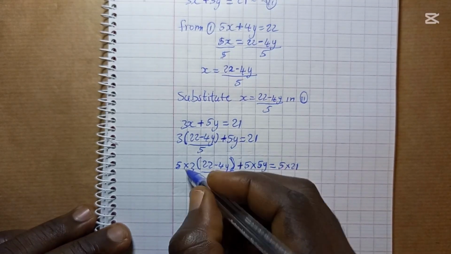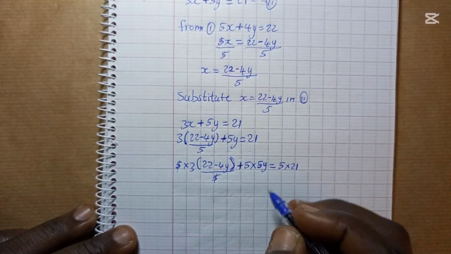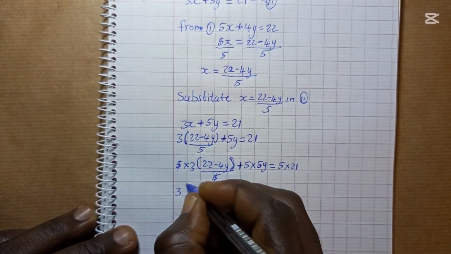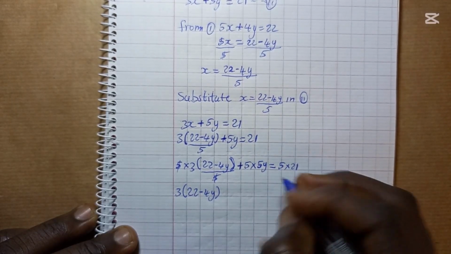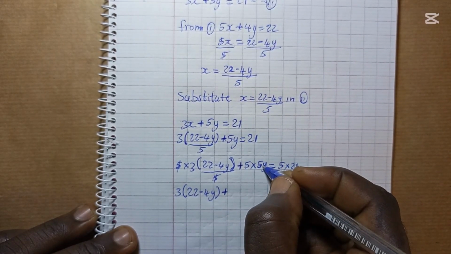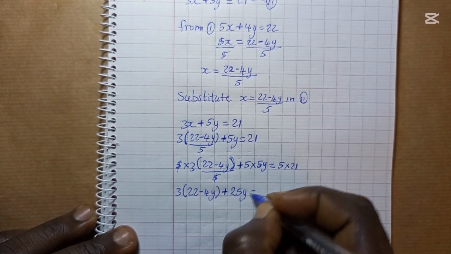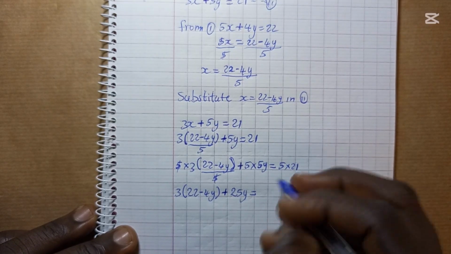Now the 5 will cancel out 5. Then we're left with 3 open bracket 22 minus 4y close bracket plus 5 times 5y, that is 25y, is equal to 5 times 21. That will give us 105.